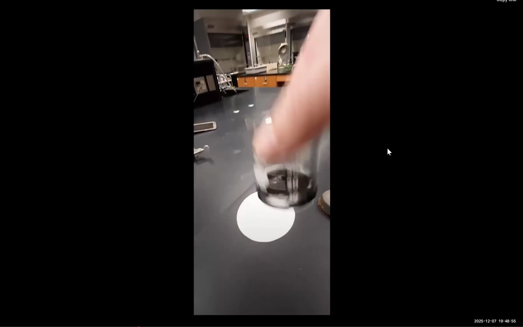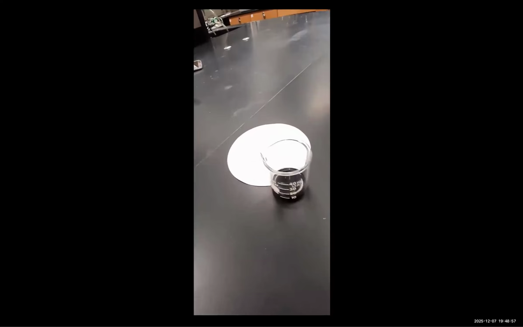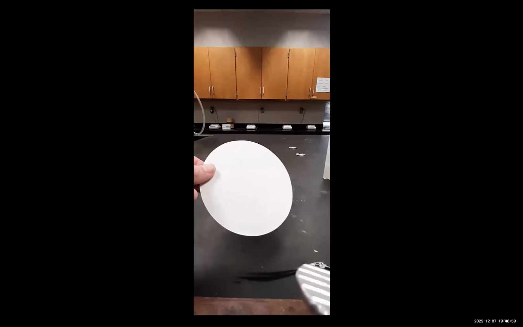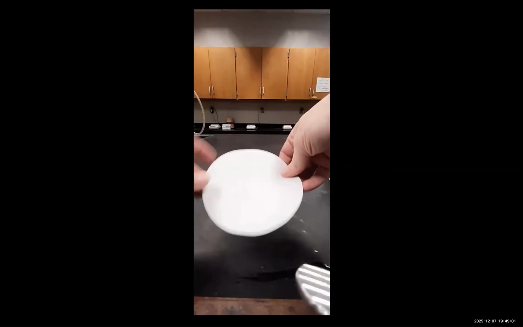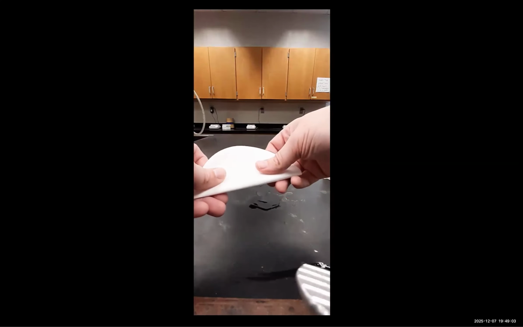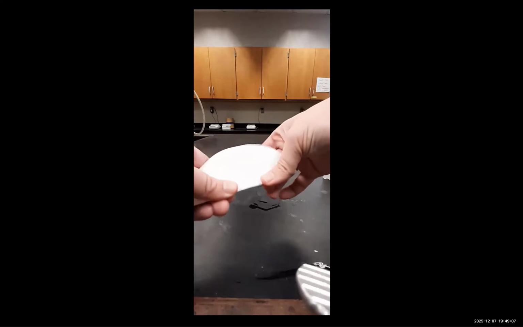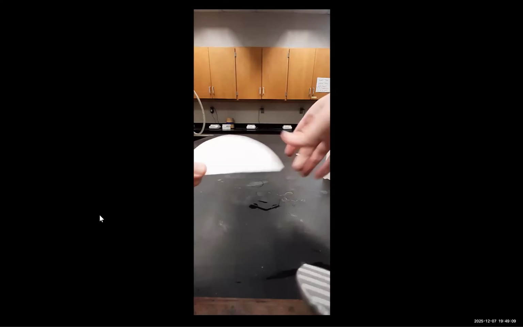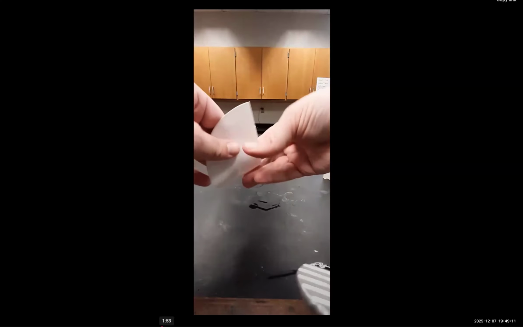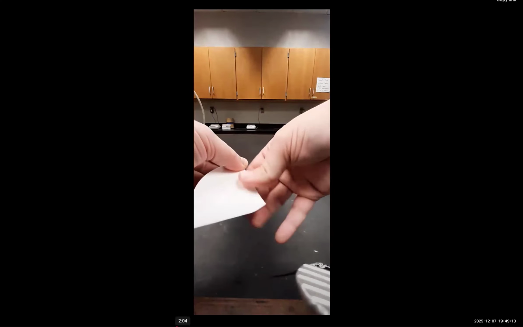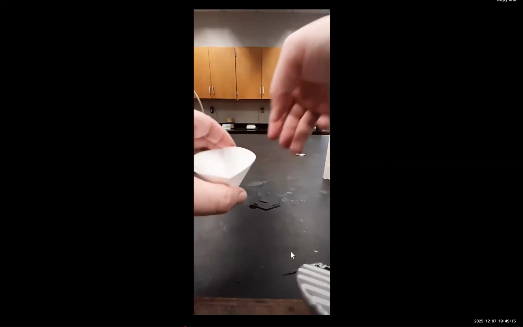So we're going to filter this mixture through a piece of filter paper. That filter paper is going to be folded so that it fits inside our filter funnel. Here we go.